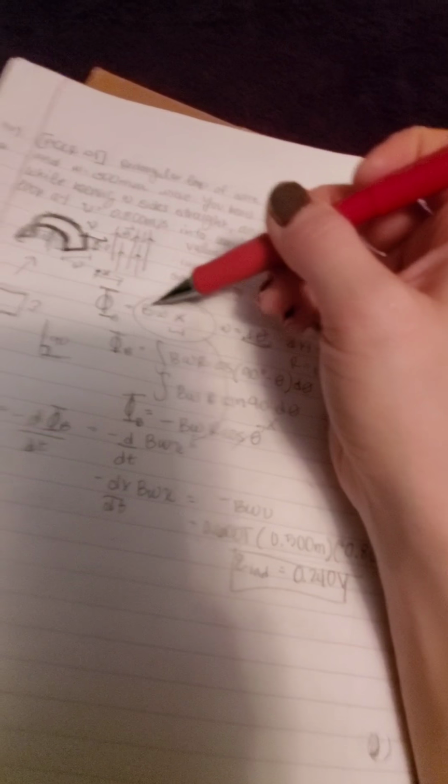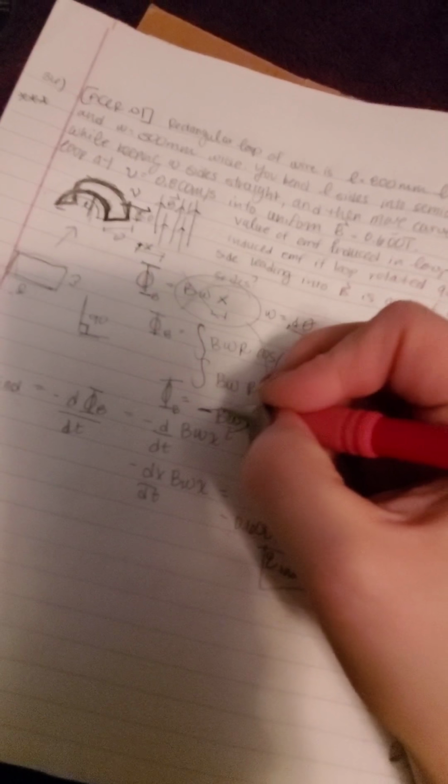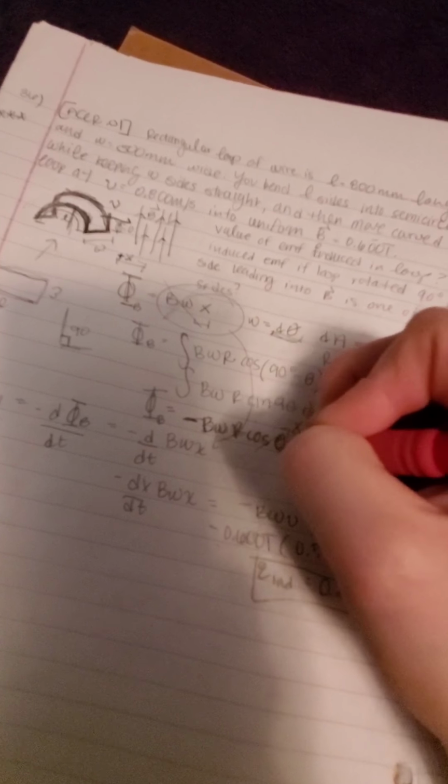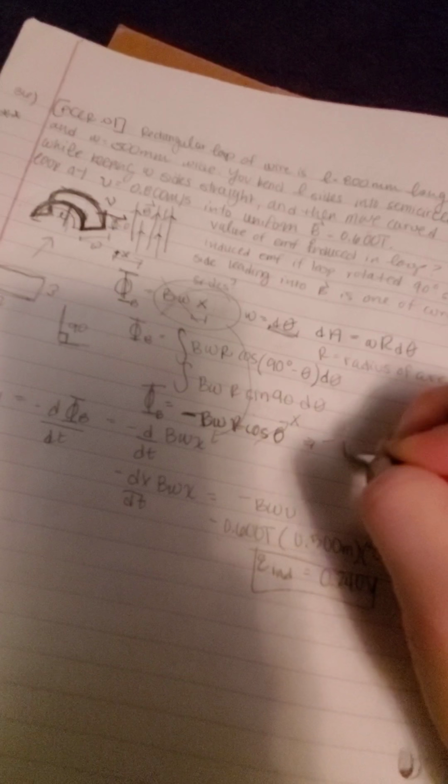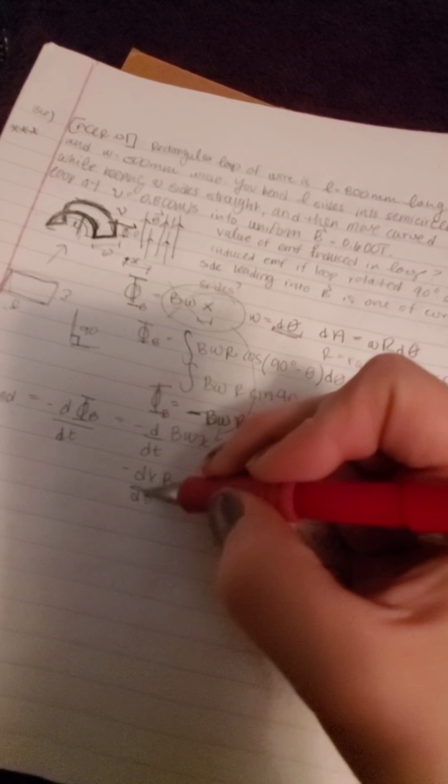In the beginning I had said it was positive, but after integrating I found that it actually was negative, and so it's a negative B W R cosine theta, which we then simplified to be negative B W X. And so then we could plug that into our equation here, and get B W X dx over dt, carrying the negative, of course.